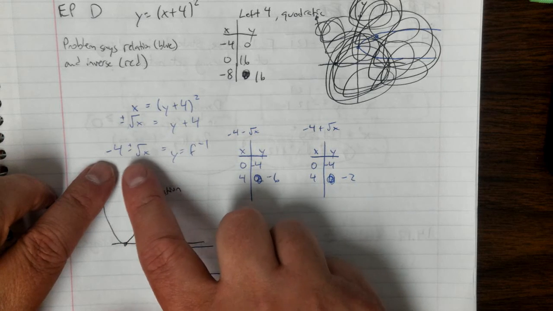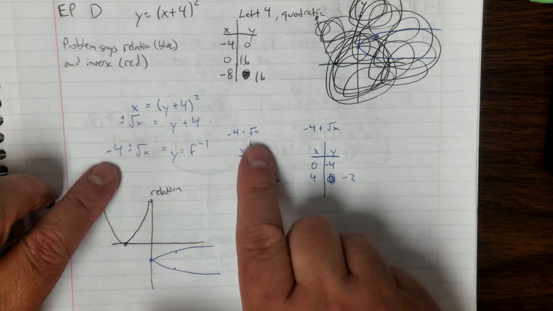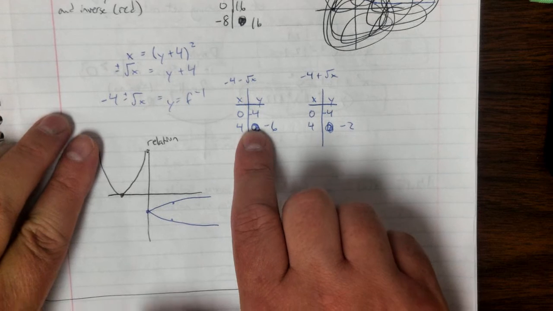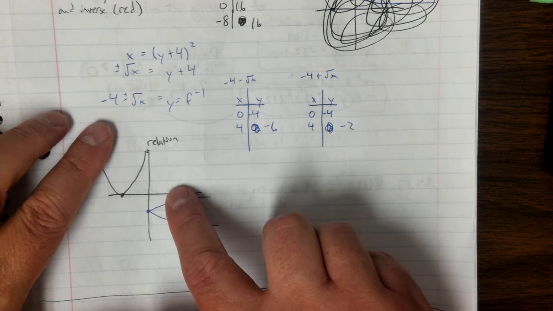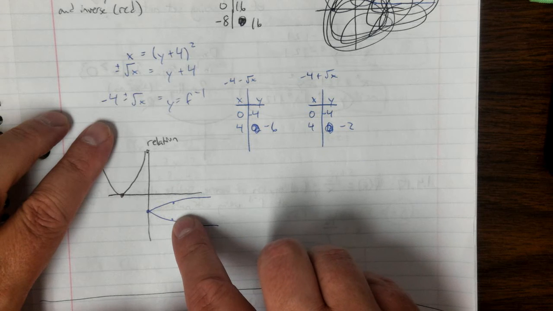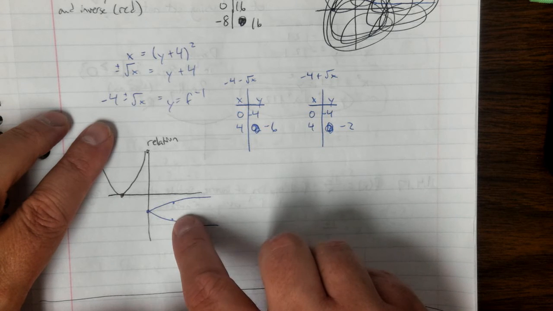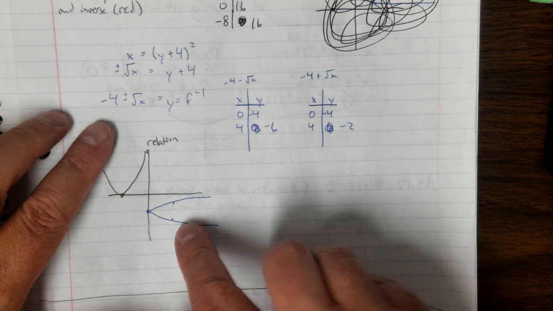Now, for the negative 4 minus square root of x, I have a couple of points: 0, negative 4, and 4, negative 6.